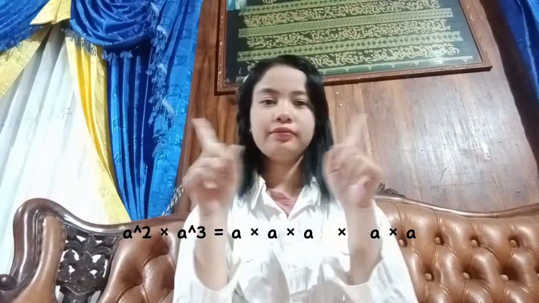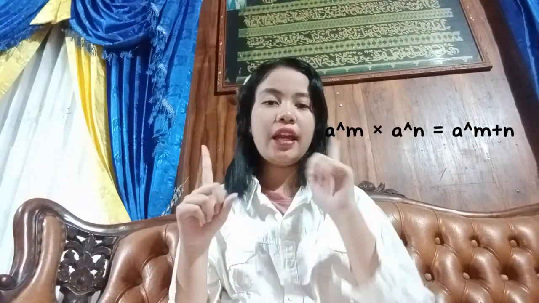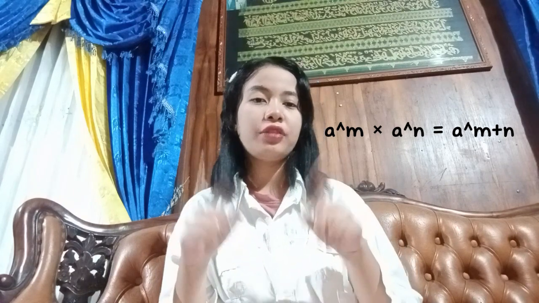Okay, so for the first rule, suppose we have a to the index 2 and we want to multiply it by a to the index 3. Altogether, there are 5 a's multiplied together. Clearly, this is the same as a to the index 5. This suggests our first rule. So if we have a to the index m times a to the index n, we add the indices to get a to the index m times a to the index n equals a to the index m plus n.